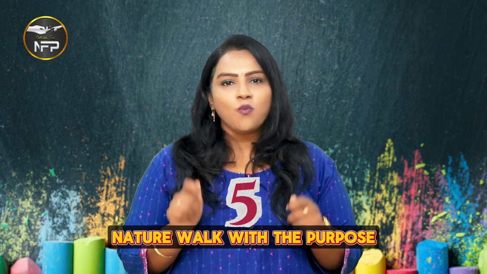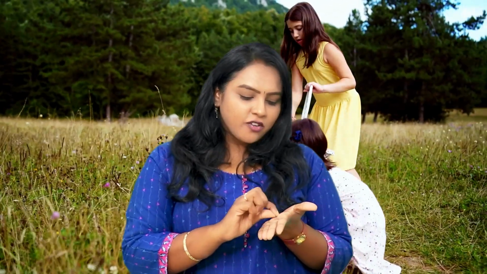Last but not least, the fifth activity, nature walk with a purpose. Now, this nature walk many parents would have done with their children. But here I would give you a small assignment. You can take some boxes along with you, some covers along with you, and you can walk in a forest or nearby park, or if you're taking a holiday trip to a hill station, you can just have a small walk in the middle of a park and then ask the child to collect different kinds and different shapes of leaves.